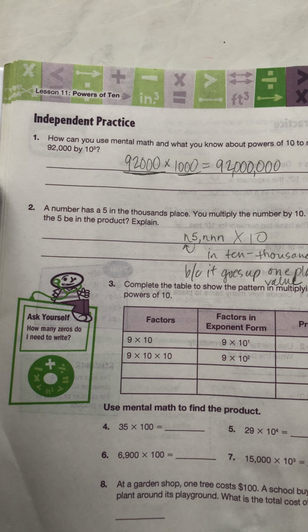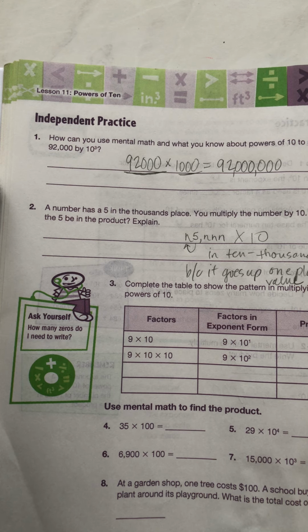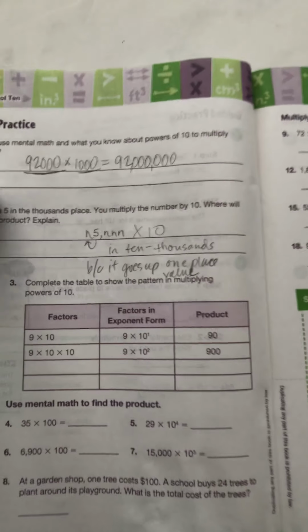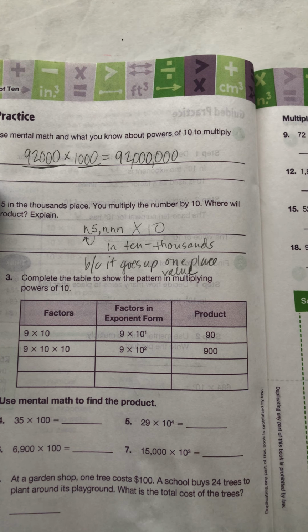Okay, complete the table to show the patterns in multiplying powers of 10. So we've got 9 times 10, which is also equivalent to 9 times 10 to the 1st power. And then the product is 90. So now we've got 9 times 10 times 10, which is also equivalent to 9 times 10 to the 2nd power, or 900.